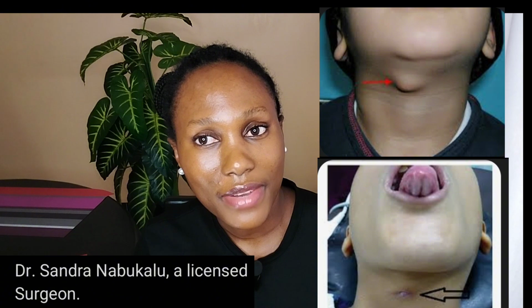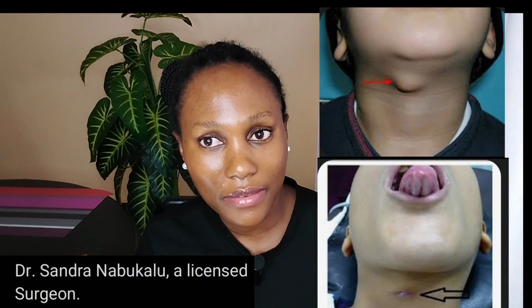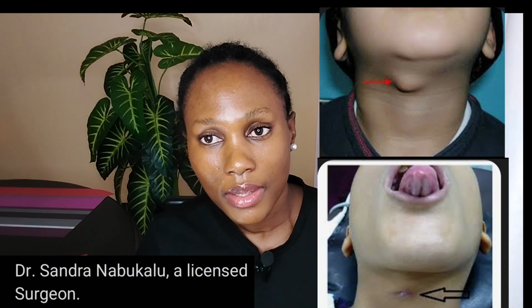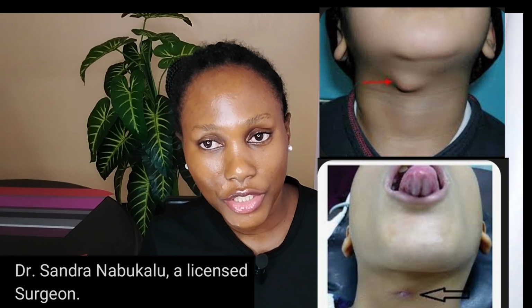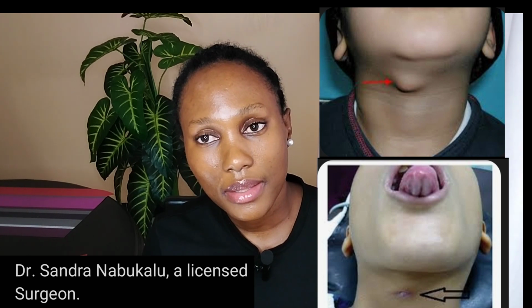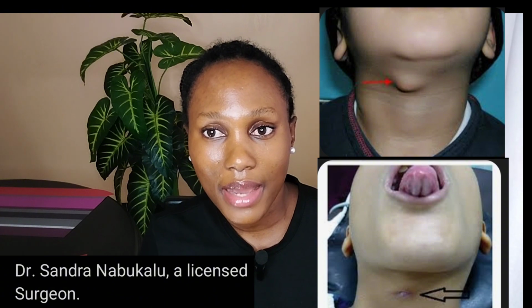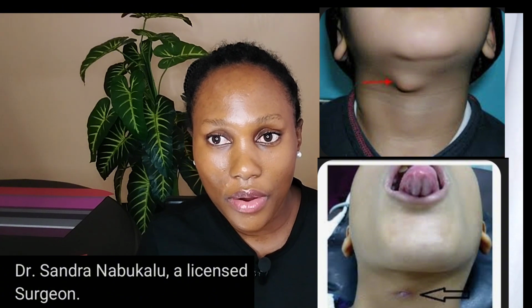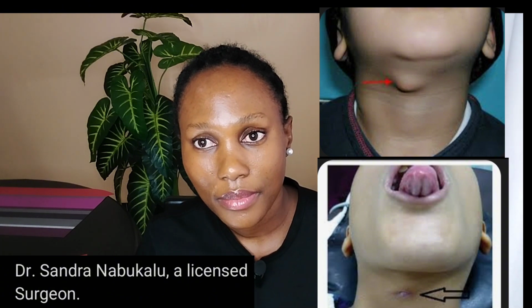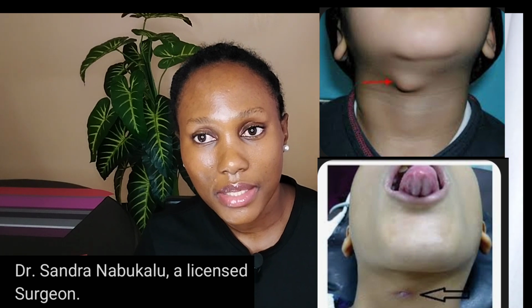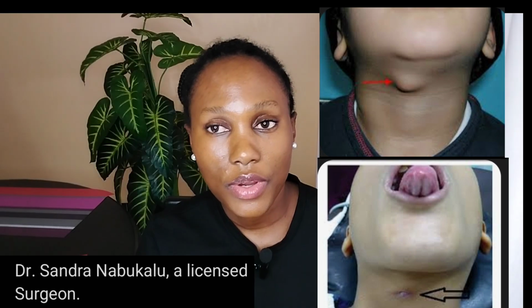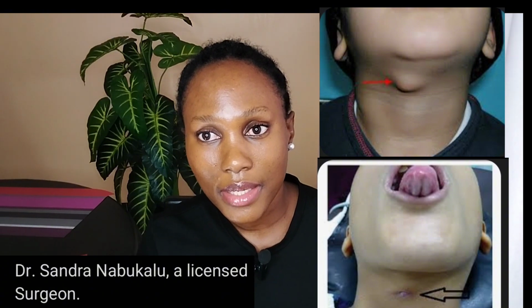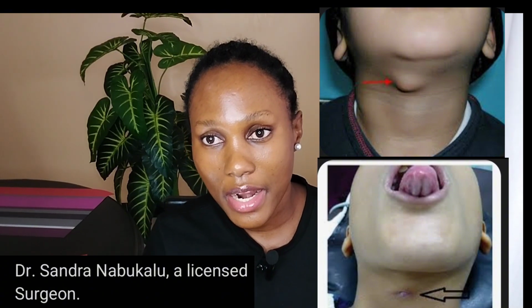There is something I want to emphasize about the thyroglossal cysts and fistulas. These two conditions are associated with recurrent infections, especially when the person gets an upper respiratory tract infection or if they get a pneumonia, the cyst can get infected and this can be recurrent. These two conditions are also associated with a cancer called papillary carcinoma.